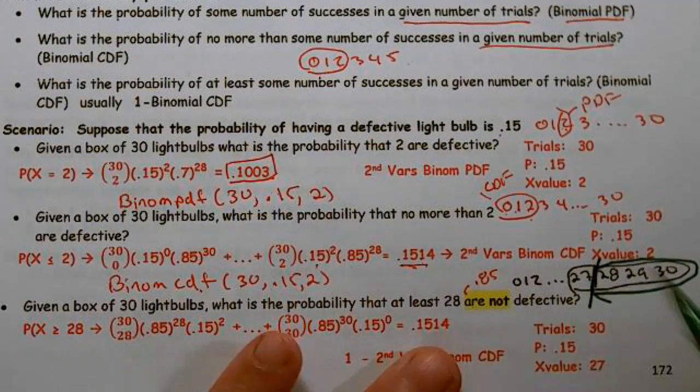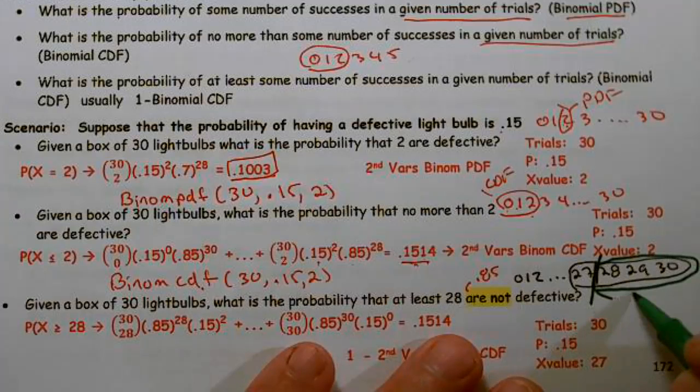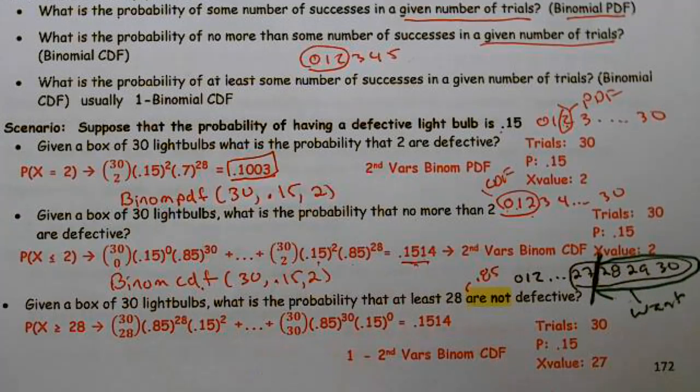And I don't want the 27. I want 28, 29, and 30. These are the values I want right here. And everything below that line, I do not want. So the best way to go ahead showing my work is still doing the bookend scenario.